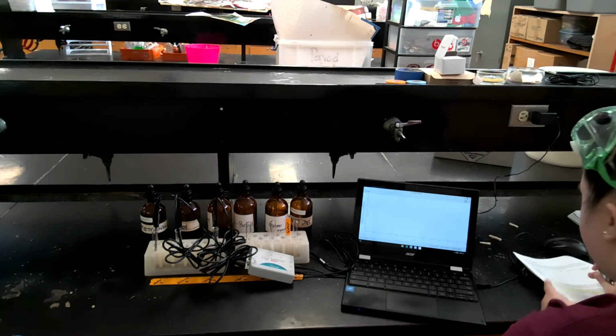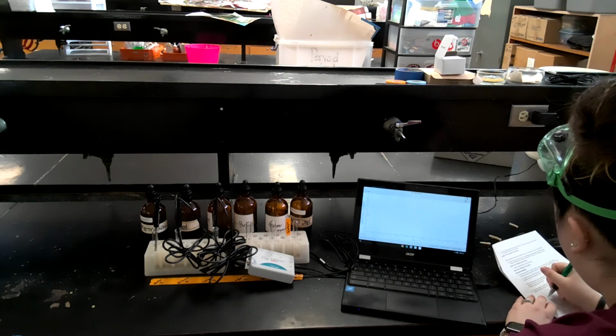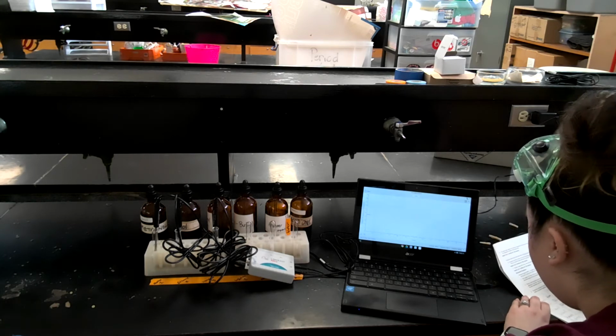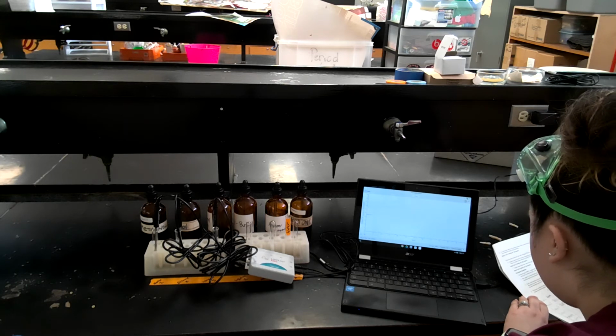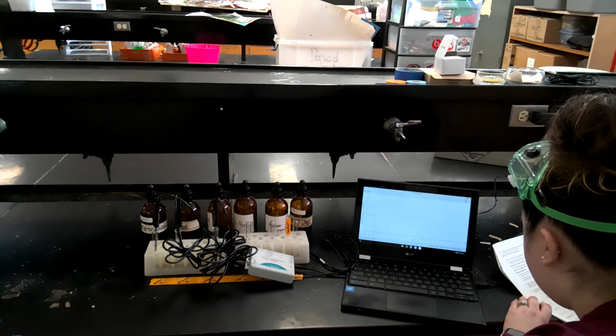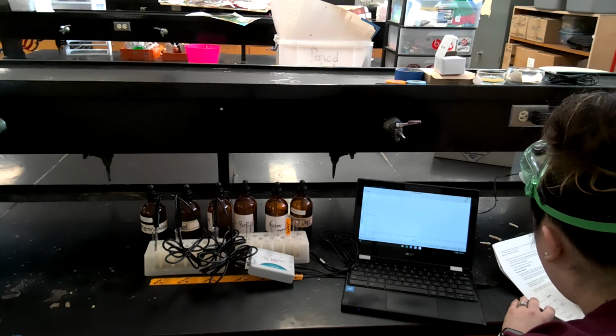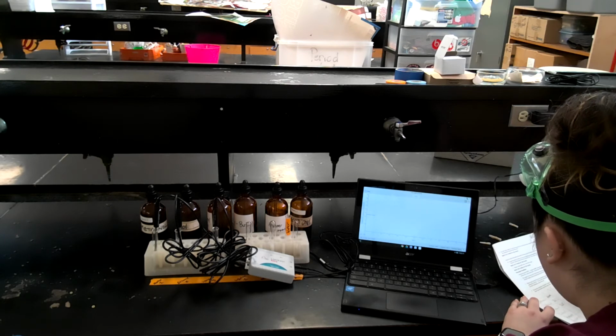As it approaches the 20-second line, I'm going to record what the initial temperature is. So for methanol, it is 23 degrees Celsius. For ethanol, 22.6 degrees Celsius. And then for propanol, 22.9 degrees Celsius.